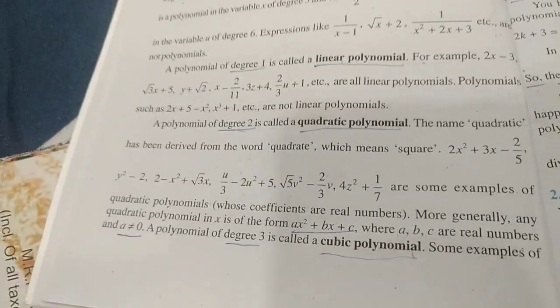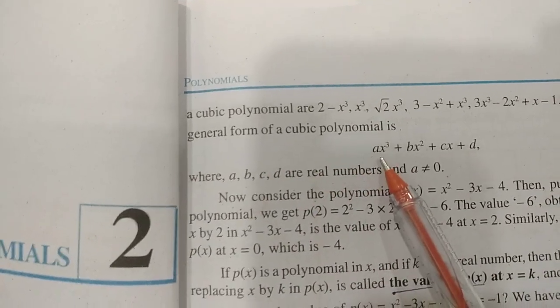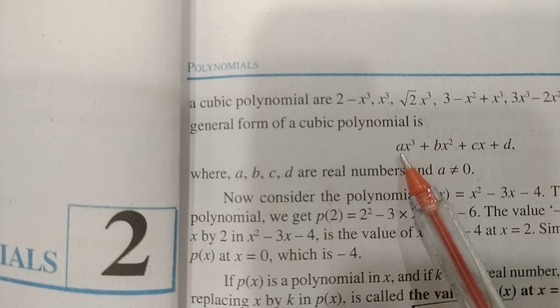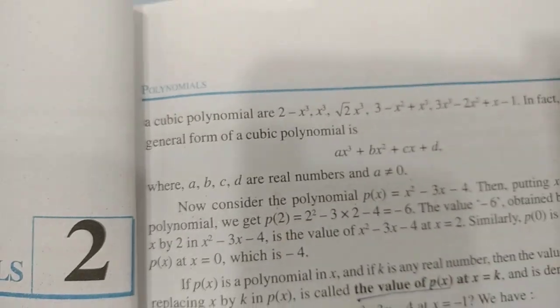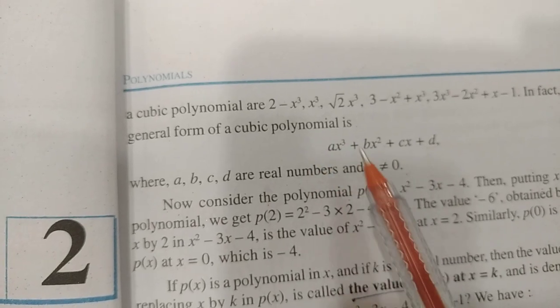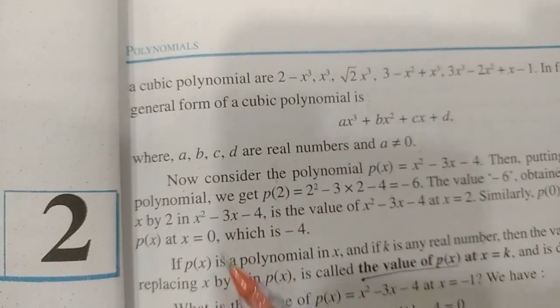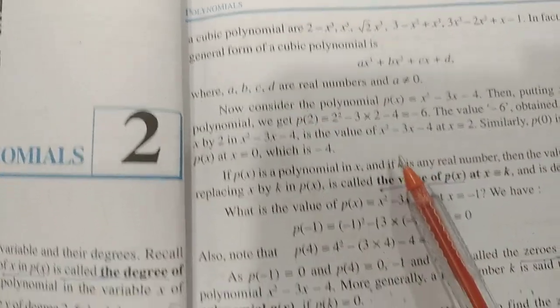Similarly, degree 3 is called a cubic polynomial. Here the highest power of x will be 3. The standard notation is ax cube plus bx square plus cx plus d. Here b, c, d can be zero, but a should not be 0. So this is about the degree of the polynomial: linear, quadratic, and cubic.